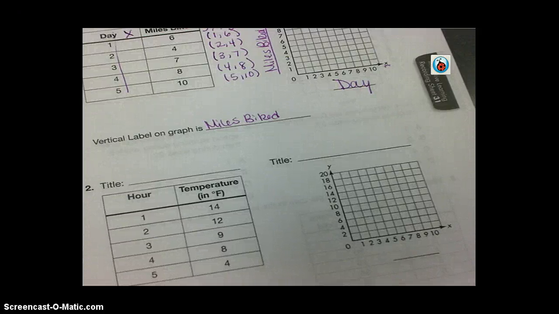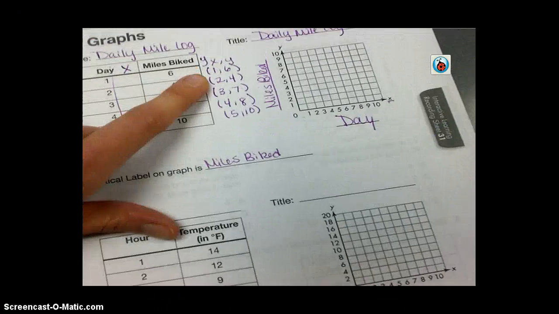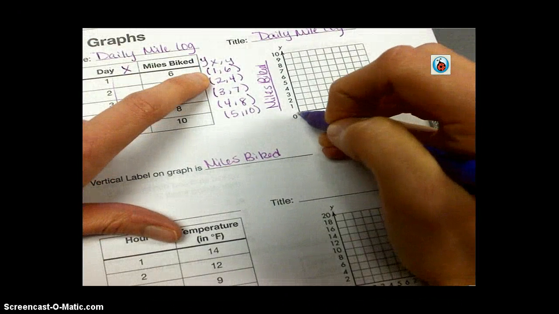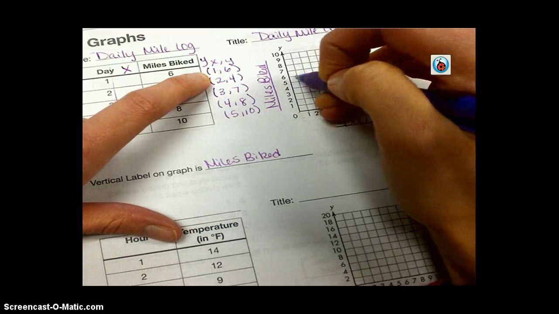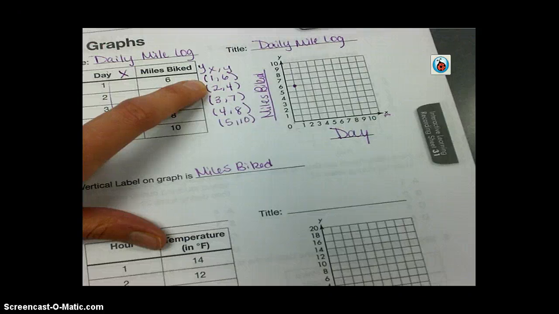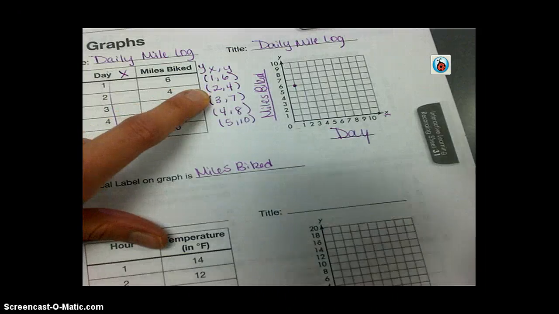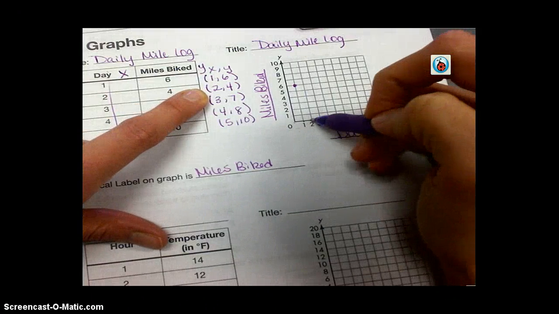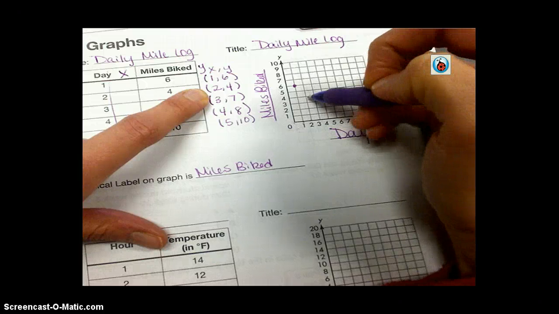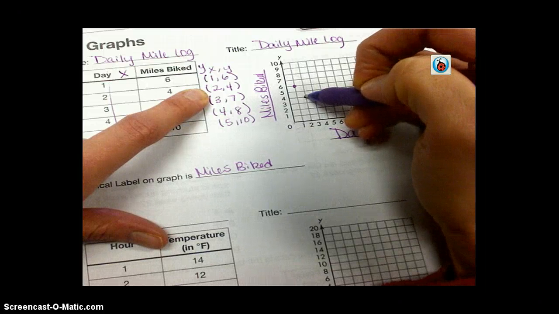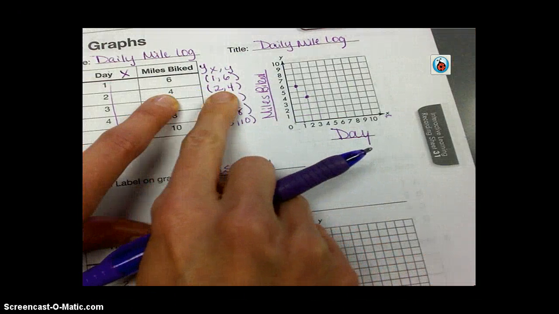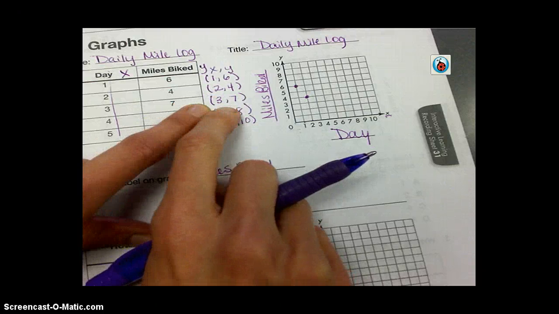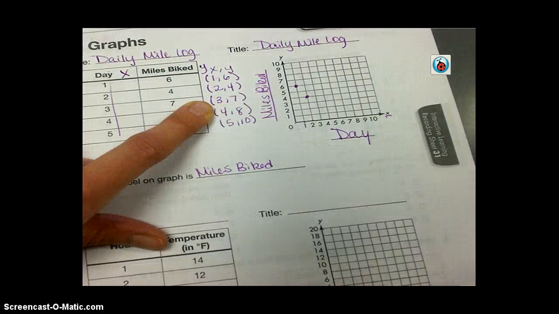All right, now we're ready to start plotting our points. X is 1, so we start at 0, 0. We go over 1 on the X, and the Y we go up to 6. And plot our point with a neat dot. Next one, X we need to go over 2, and now up 4. Plot our point. Yes, because it's a 4 for our Y. Oh, okay. Our next point, we go X 3.